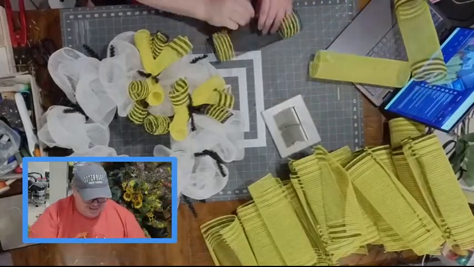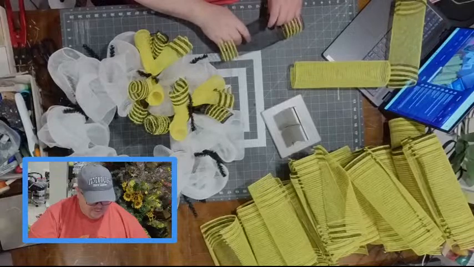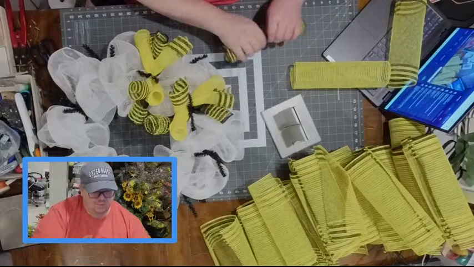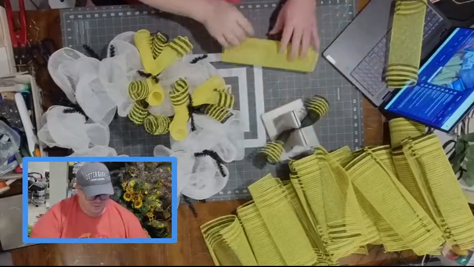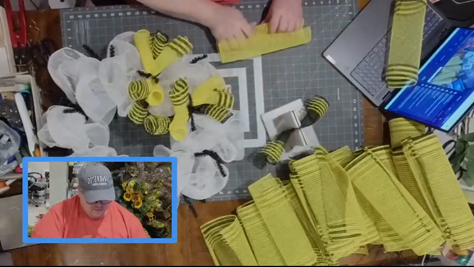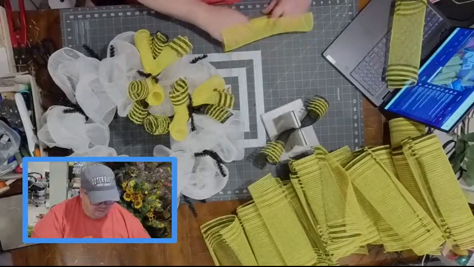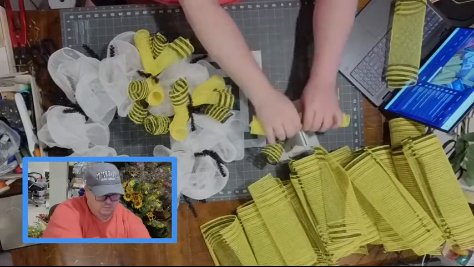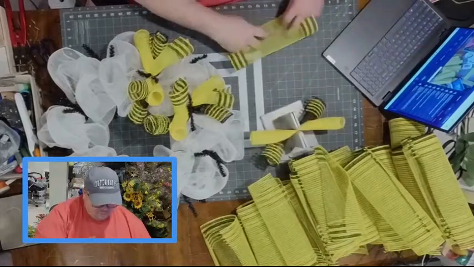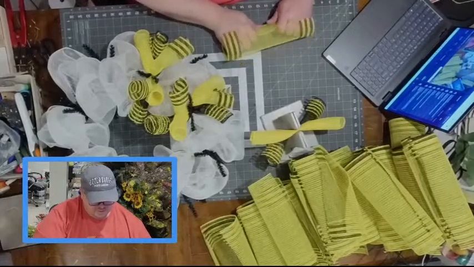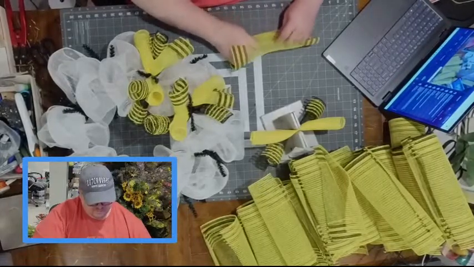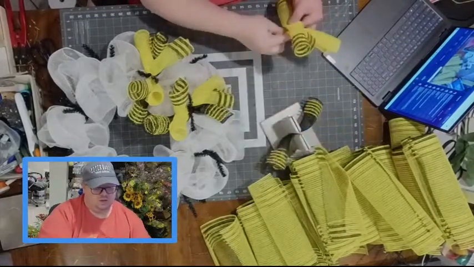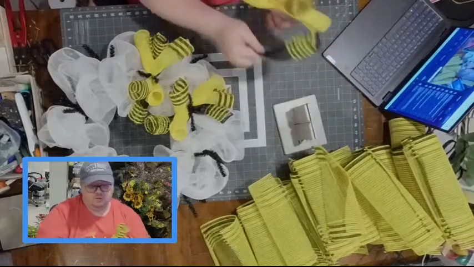It just adds this fun whimsy. I just think it adds a fun element to a wreath. It's different. You don't see it a lot. You mostly just see poofs and ruffles or woodland ruffles. You seem like a whimsical person. So we're just going to add all these curls in.